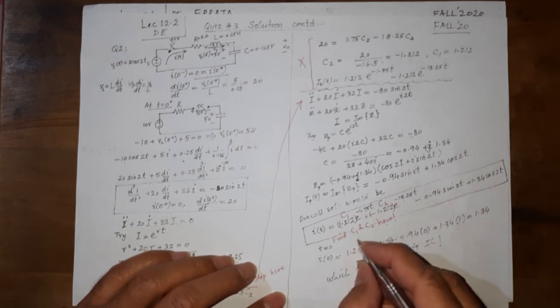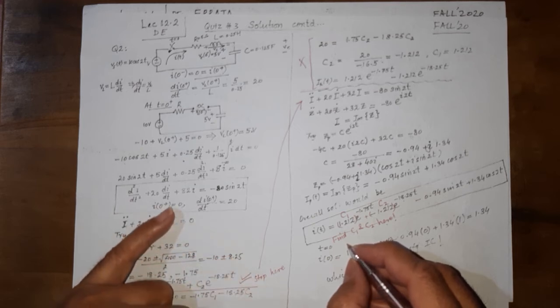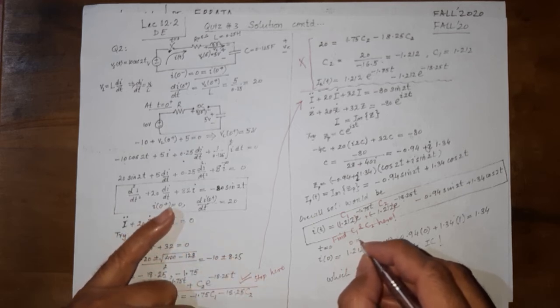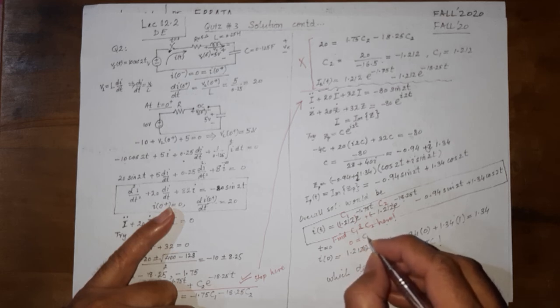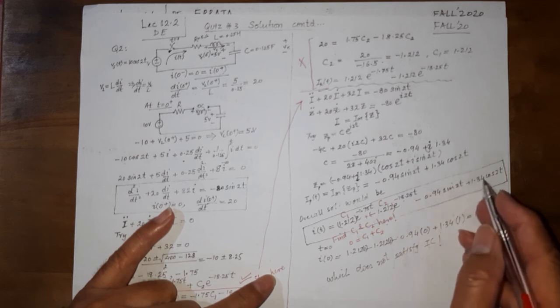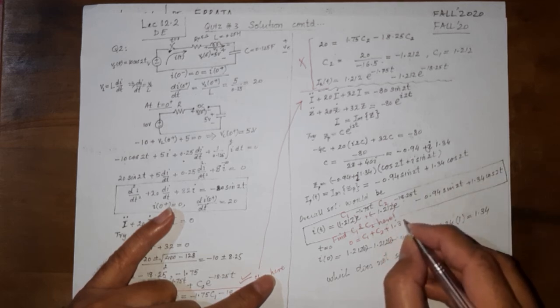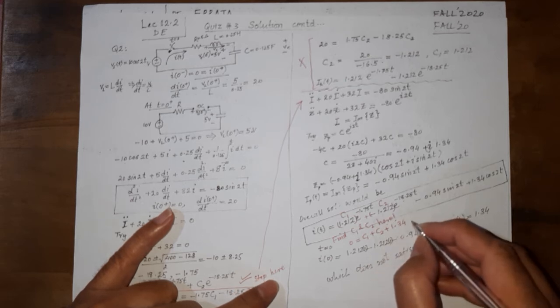So let us see what that would be. At t = 0, what were the initial conditions? 0 is equal to C1 plus C2 minus sine 0 is 0, cos 0 is 1, plus 1.34, that is one equation.